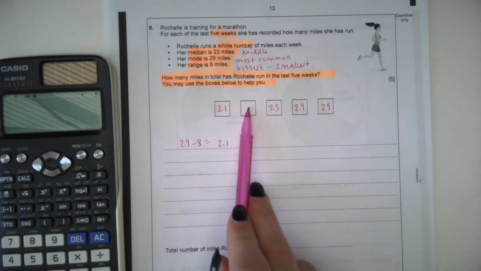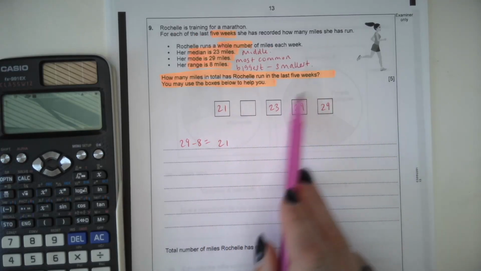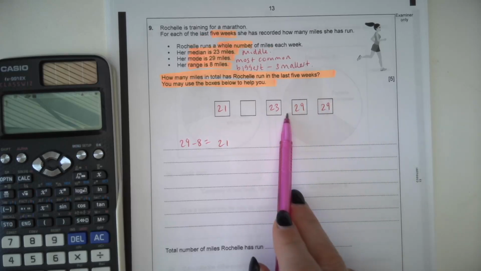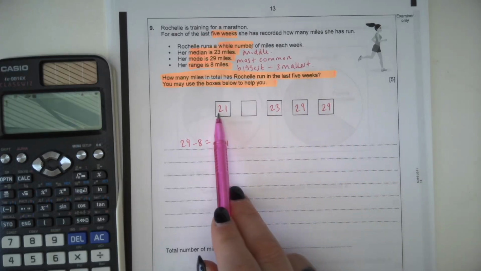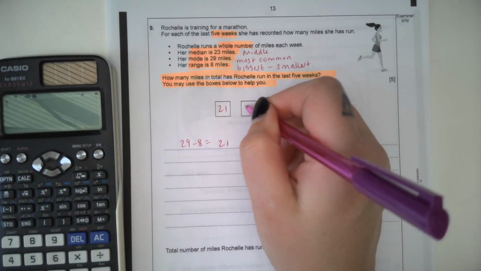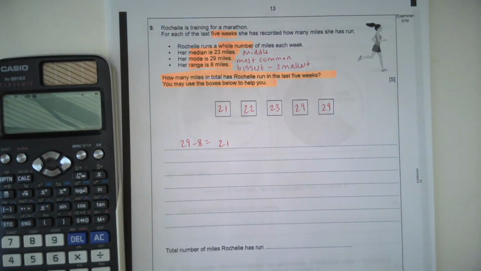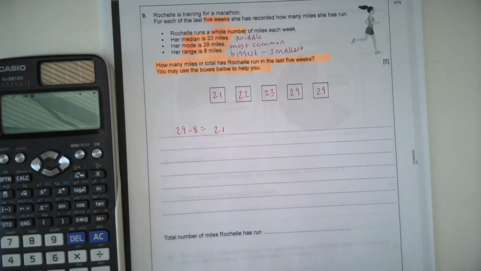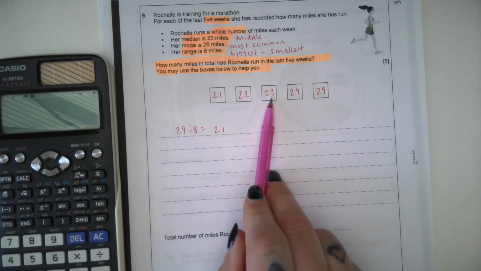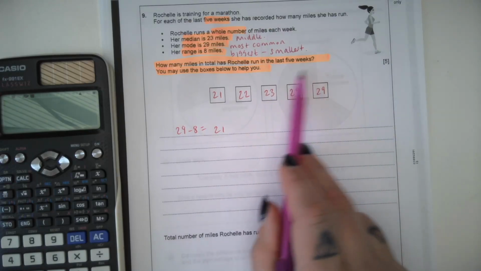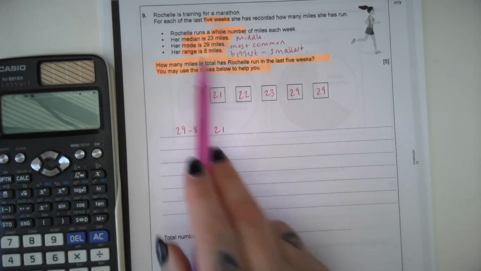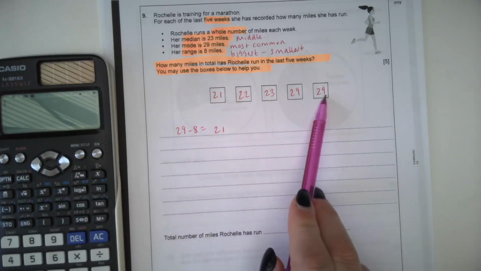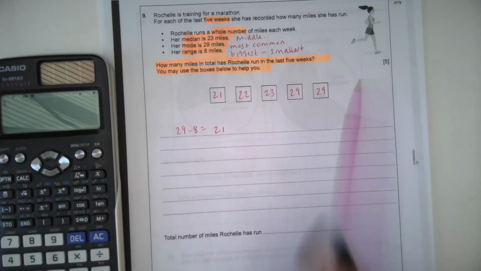We don't want to have 21 or 23 because we need 29 to be the one that appears the most often. So it makes sense here that we've got 21, 23, whole number miles. Let's put 22 in the middle. Okay, so our middle value, our median is 23, our mode, our most common is 29, and our range is 8 miles from 21 to 29, smallest to the biggest.